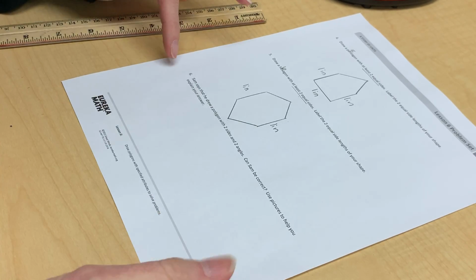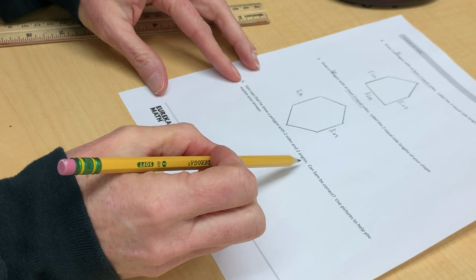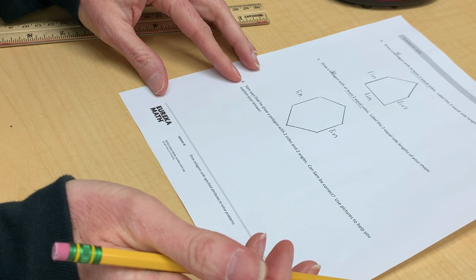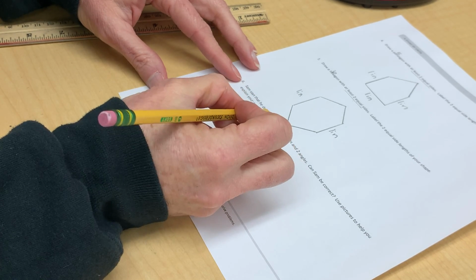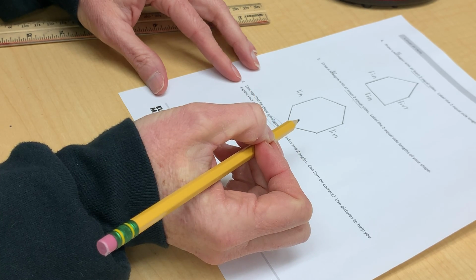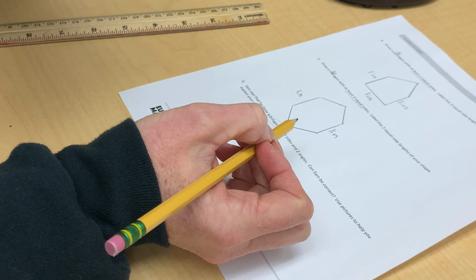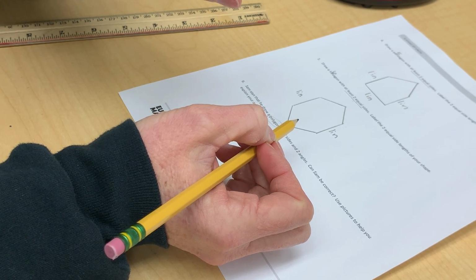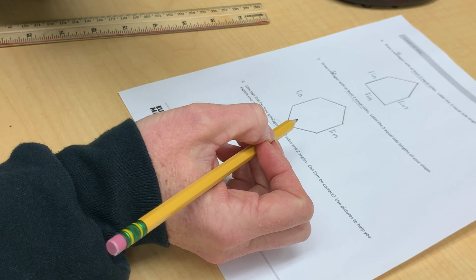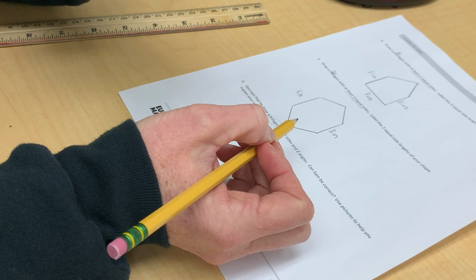Check. Number 6 says, Sam says that he drew a polygon with 2 sides and 2 angles. Can Sam be correct? Use pictures to help you explain your answer. All right, so I want you guys to think about a polygon. What are the characteristics or the attributes that it has to have? Do you remember? There's 2 key attributes. The first is that it's made up of straight side lengths. And the second is that it's a closed figure.